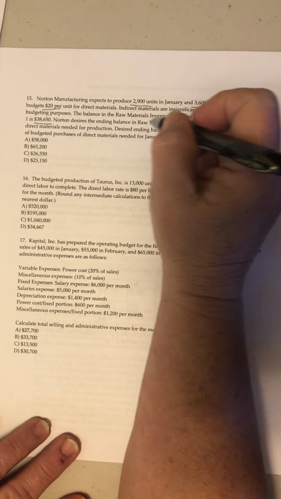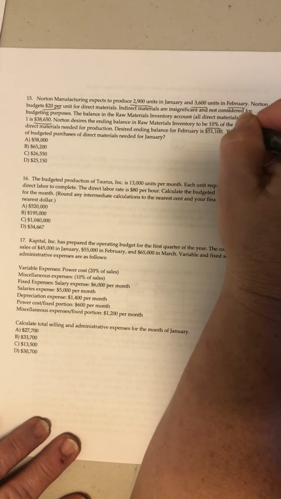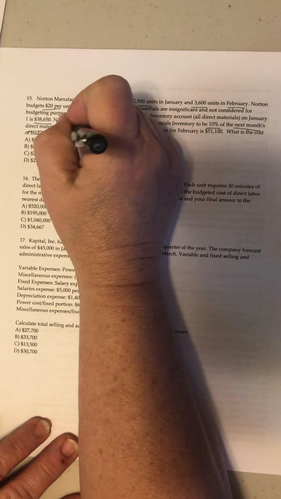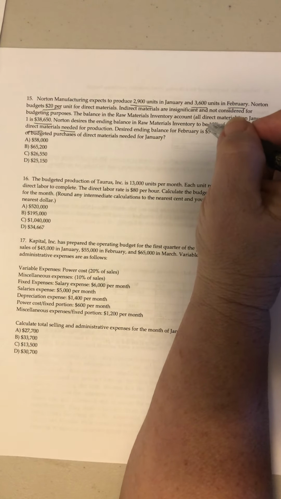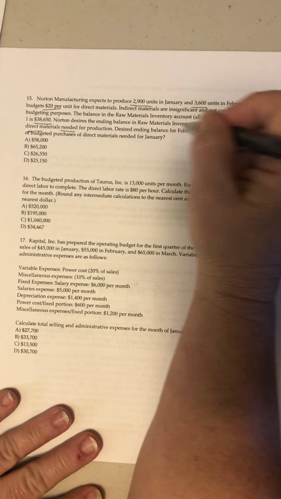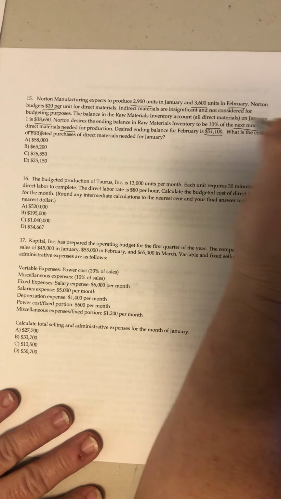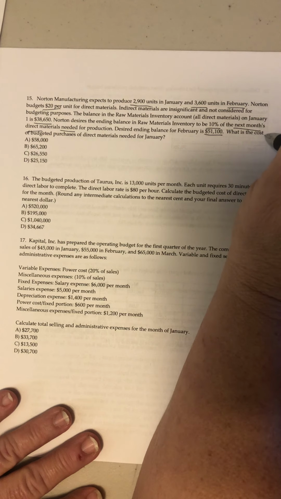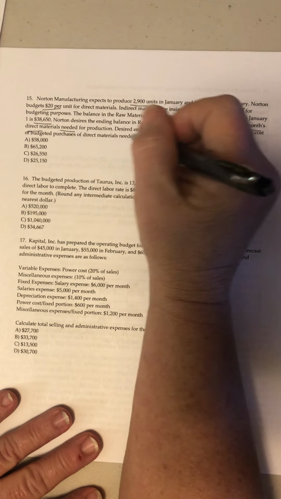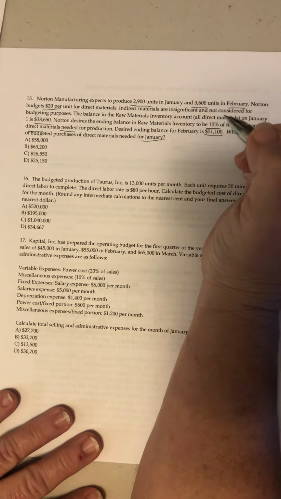Norton desires the ending balance to be 10% of next month's direct materials needed for production. Desired ending balance for February is $51,100. What is the cost of budgeted purchases of direct materials needed for January?